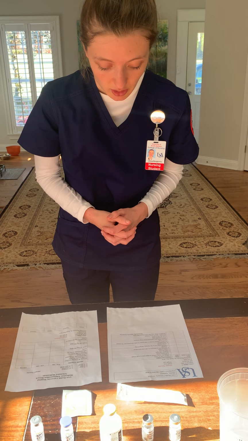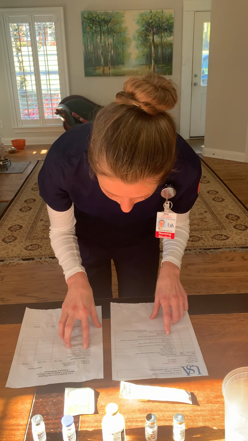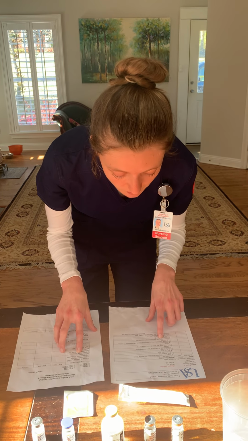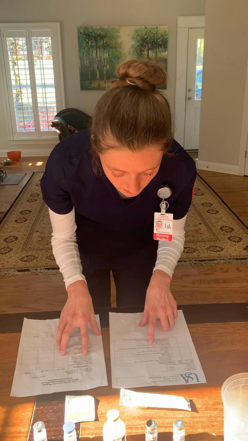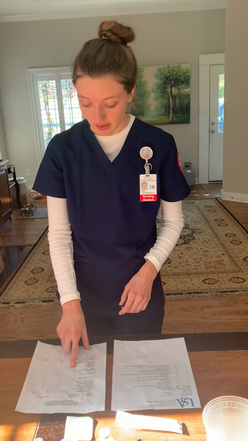I am now going to see that heparin is the right medicine. Yes, matches. 5,000 units is the right dose. Subcutaneously is the right route and the right time, every 12 hours. And then I see that he has an allergy to penicillin. He is in fact allergic to penicillin, I can confirm that.